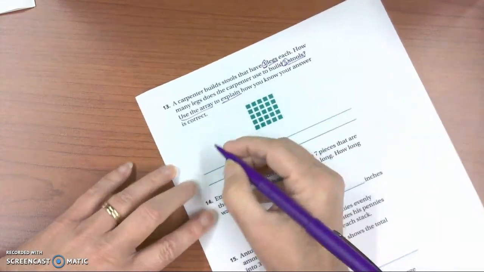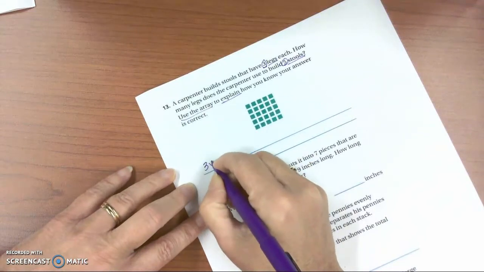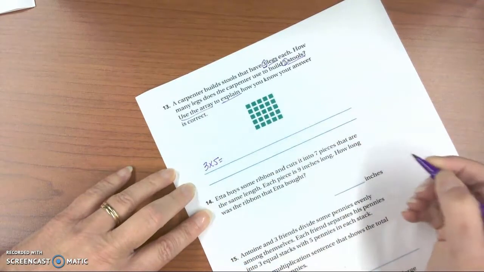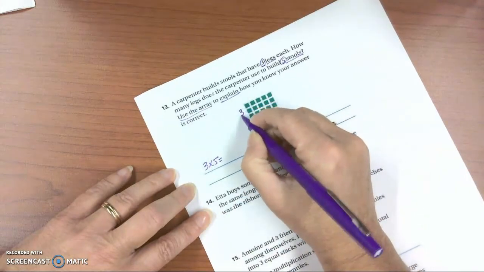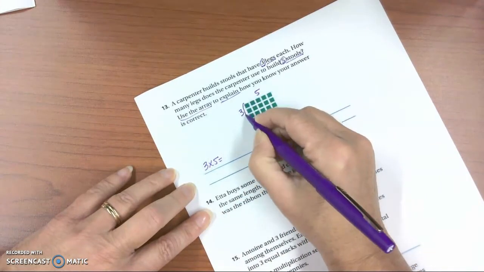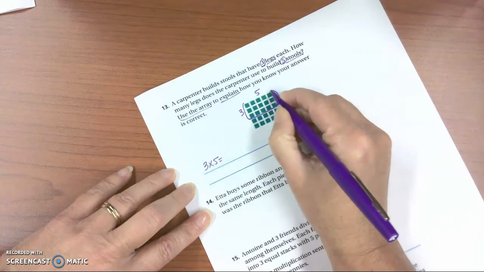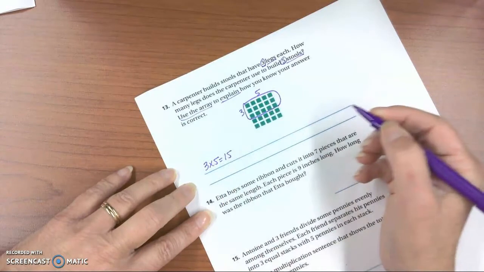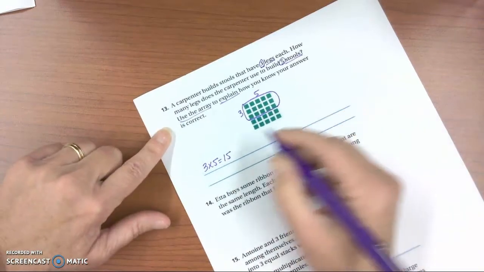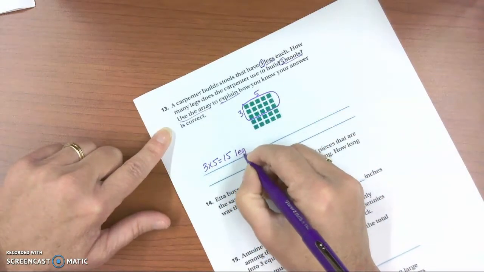So when I'm looking at the problem, I'm working the problem 3 times 5. So I want 3 rows of 5. So 1, 2, 3. And 3 times 5, I can count by 5s, is 15. So the carpenter uses 15 legs.